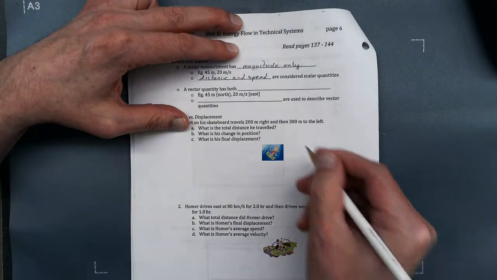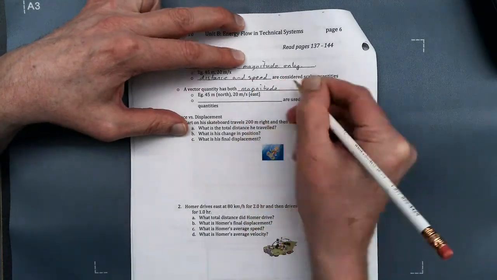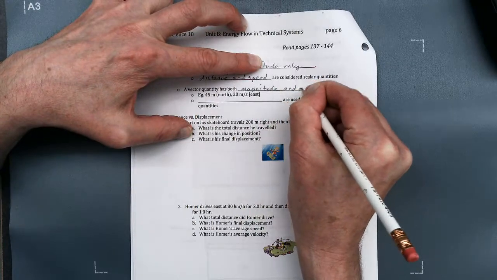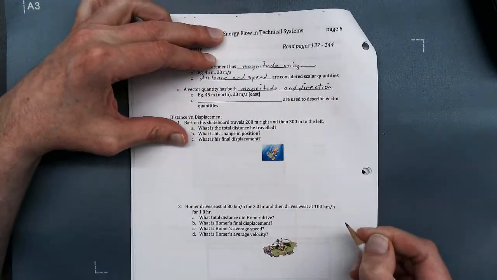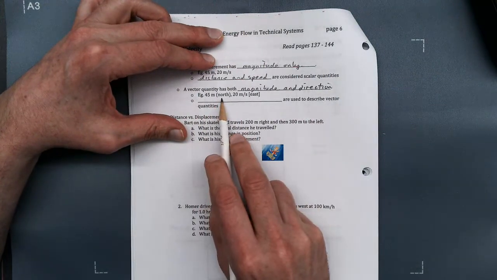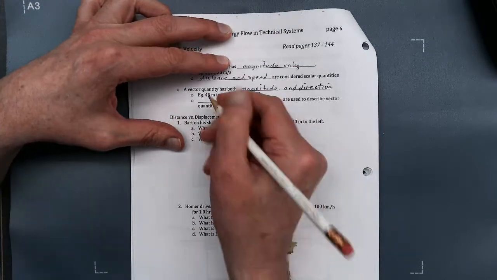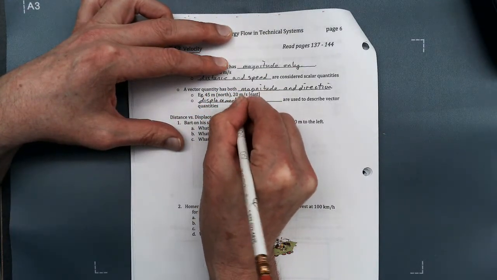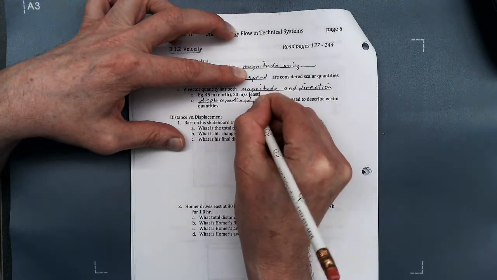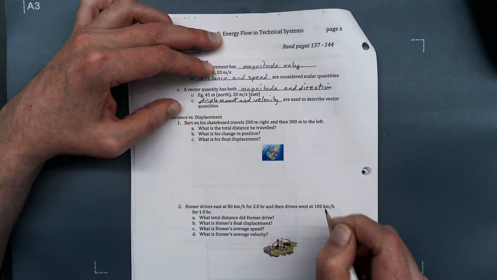A vector quantity has both magnitude, that's how strong it is, and direction, what bearing it has. So 45 meters north would be termed a displacement. 20 meters per second east is a velocity. So displacement and velocity, they're used to describe vector quantities.